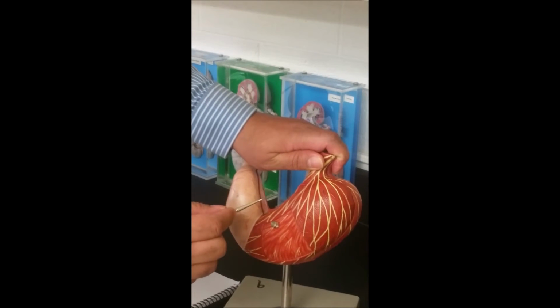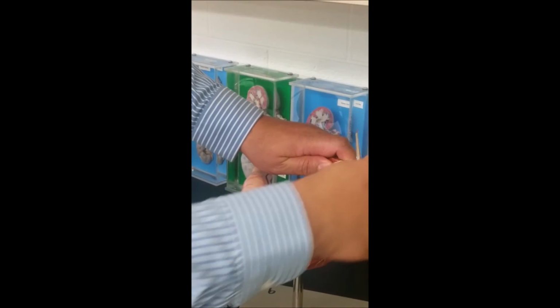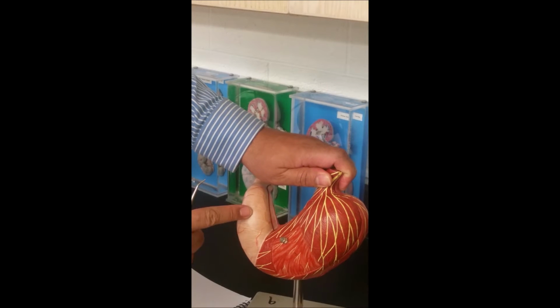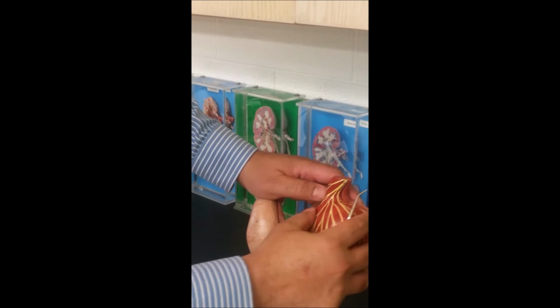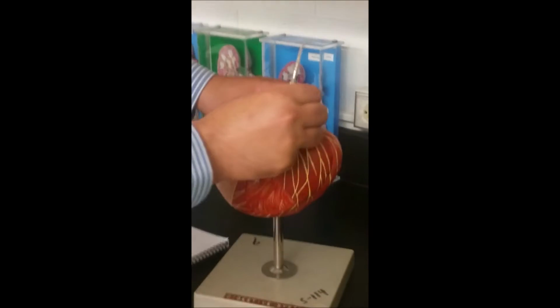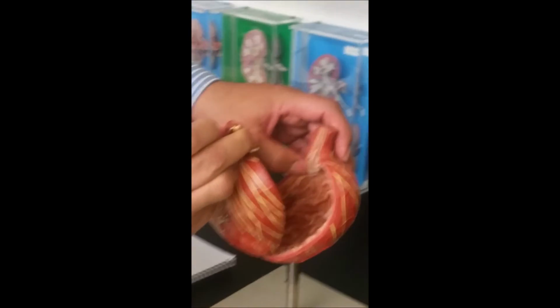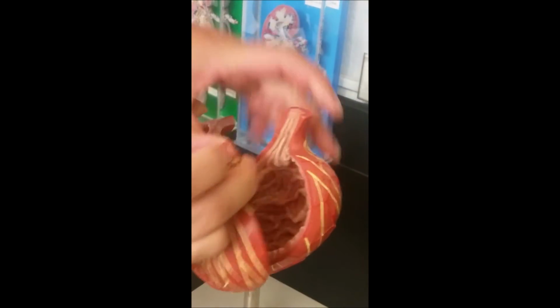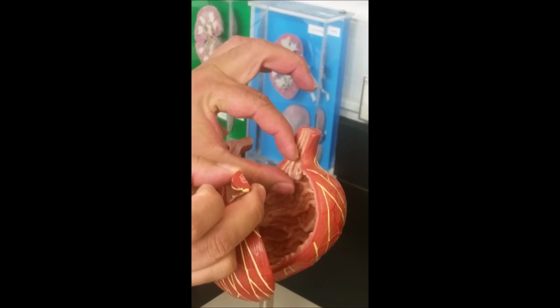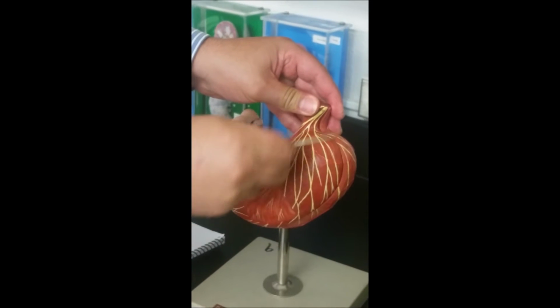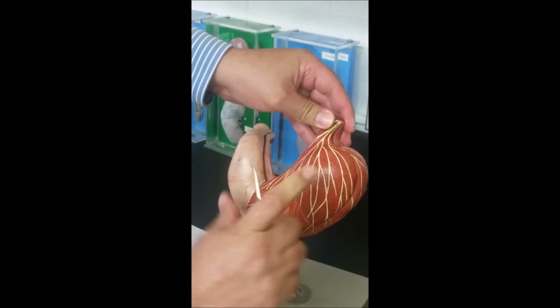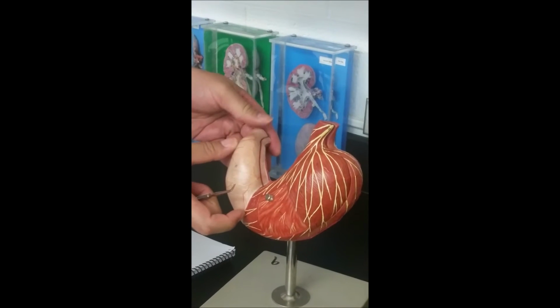So there are 4 parts of the stomach. We always say fundus, body, and pylorus. But there is a small part here that's called the cardia, and this contains the cardiac sphincter, which is in there. This is the cardiac sphincter inside. So this piece of the stomach that contains the cardiac sphincter is called the cardia. So 4 parts again: fundus, cardia, body, and this is the pylorus.